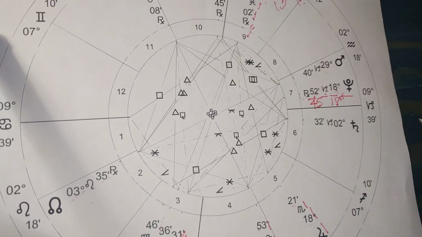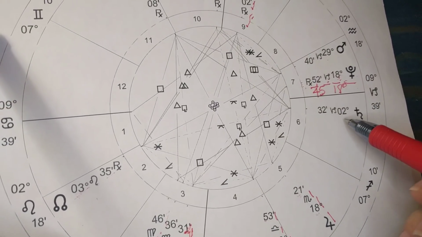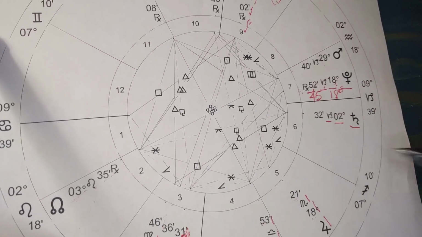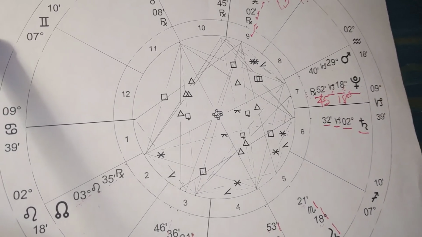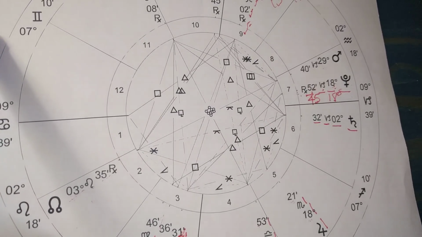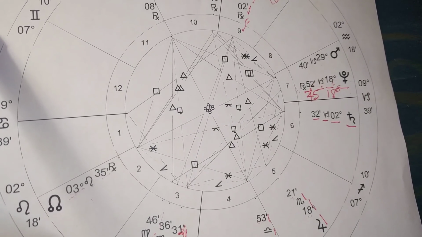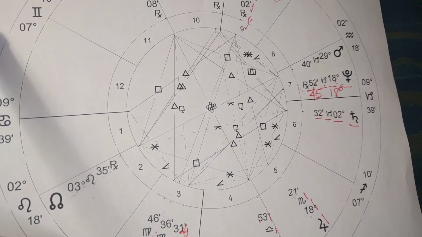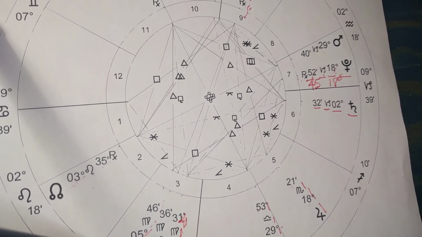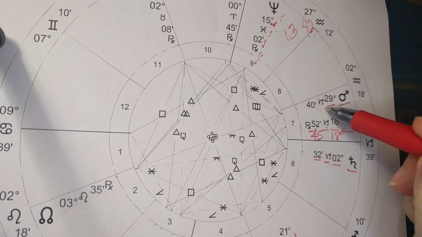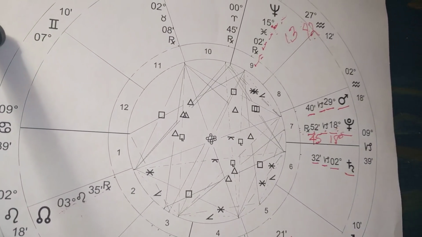But look at Saturn. Capricorn going direct, no longer retrograde, at 32 minutes. So in a chart reading, you could round up and say that it's at 3 degrees of Capricorn. Now let's keep going here. Mars at 29 degrees, Capricorn, 40 minutes.